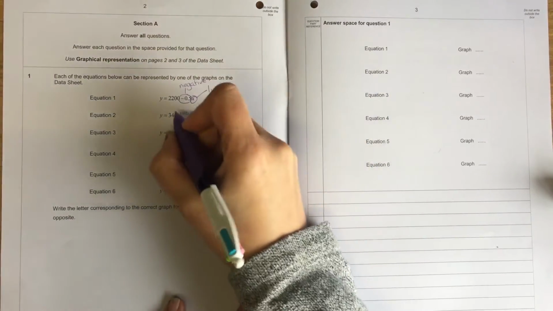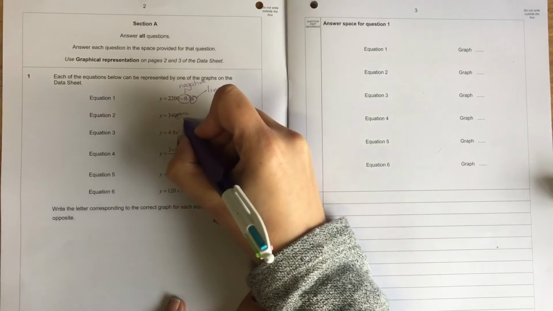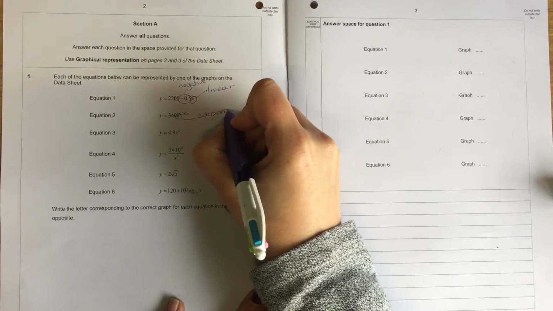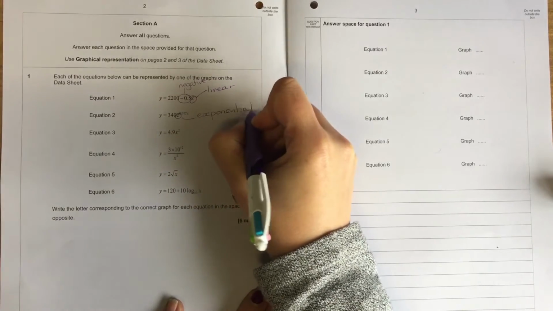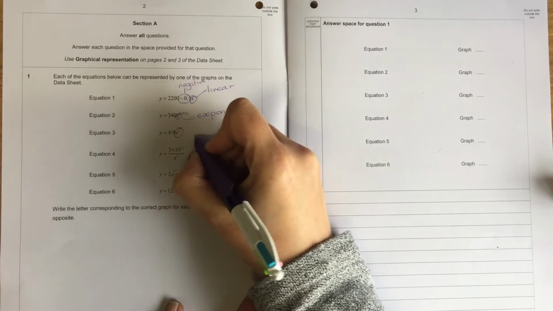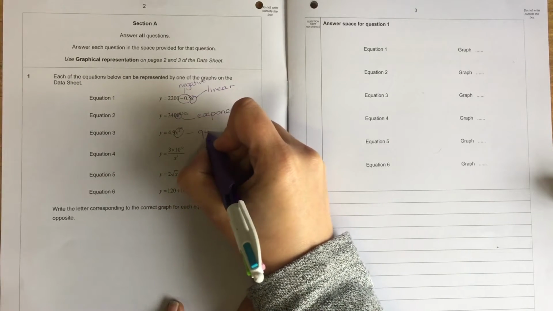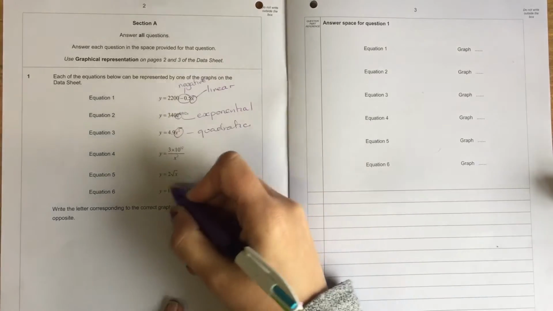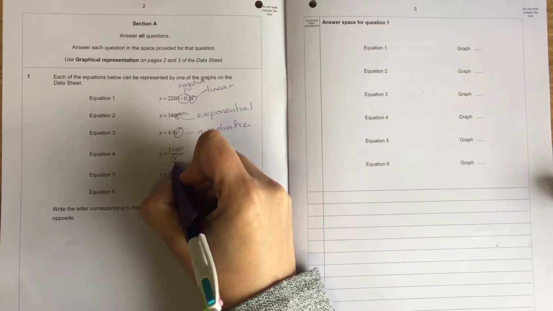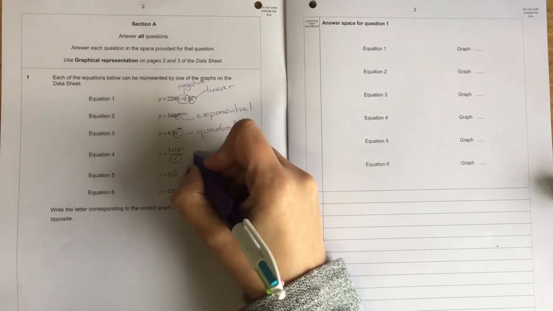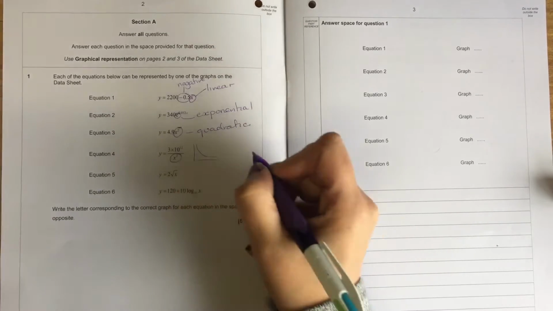For equation 2, we've got e, so it's going to be exponential. For equation 3, we've got an x squared term, so it's going to be quadratic. Equation 4, we've got a something over x squared, so it's going to be looking a bit like that.